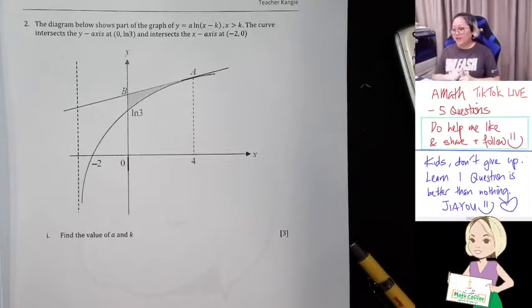This one is a bit tricky because how do you integrate ln x? There's no direct way you can integrate ln x. So I can tell you a lot of students will get stuck there.